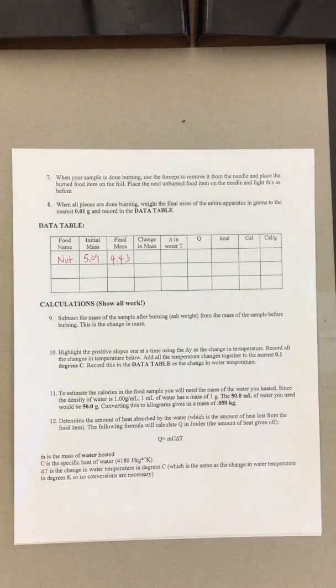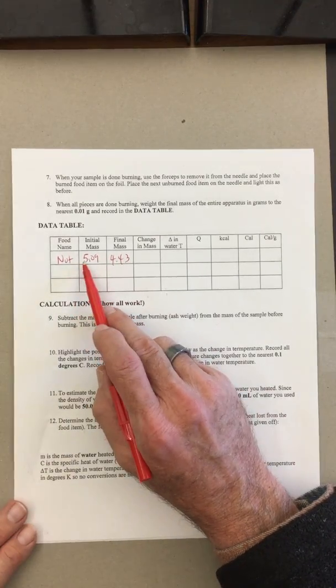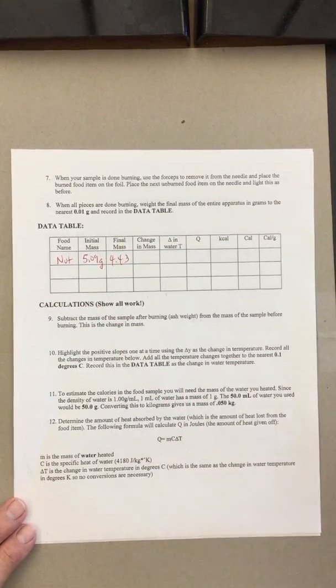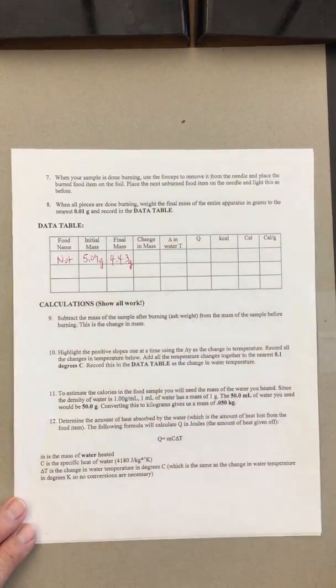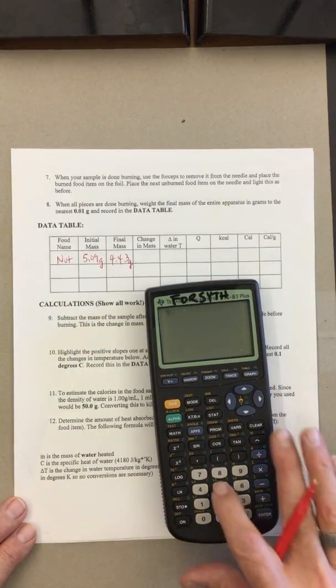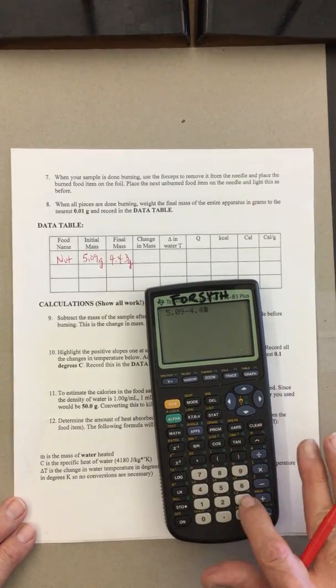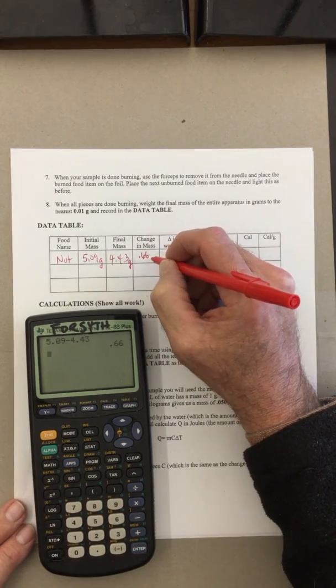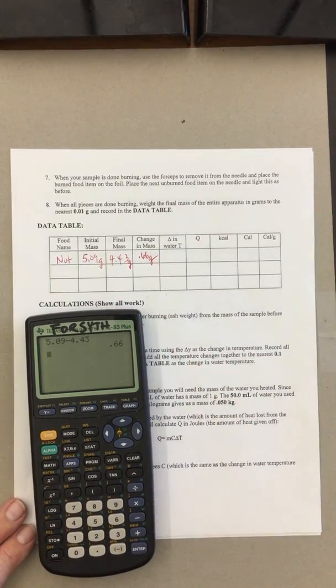So here's the data analysis of the lab. If you can follow along, we took the nut. The initial mass was 5.09 grams. And then I weighed it at the end, and it was 4.43 grams. If you subtract those two, 5.09 minus 4.43, what happened was we had 0.66 grams of mass loss, but it actually wasn't lost. That was actually used up and burned in the process.